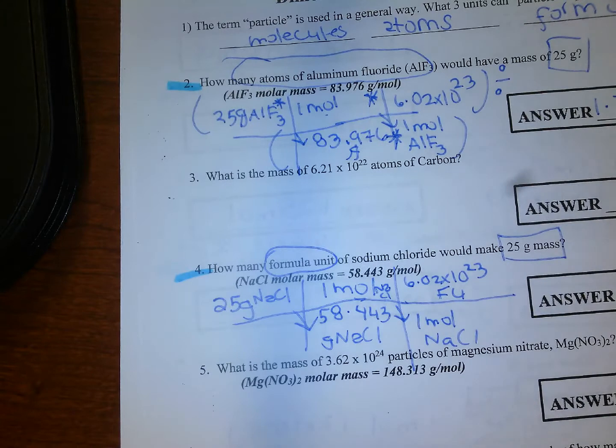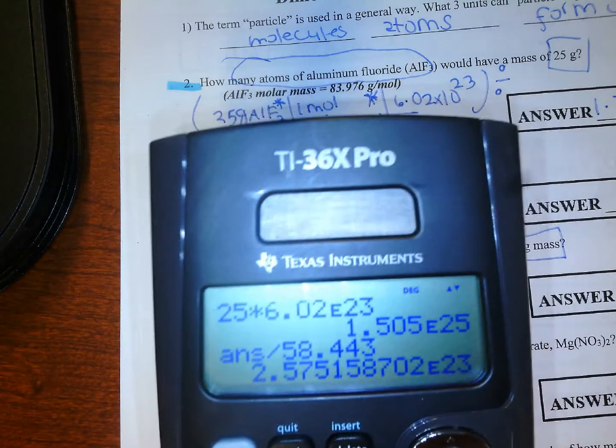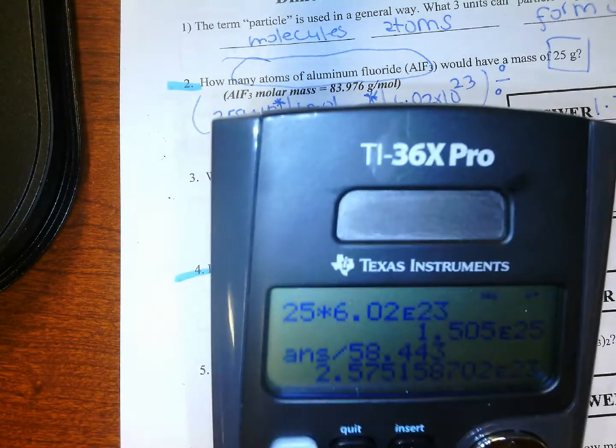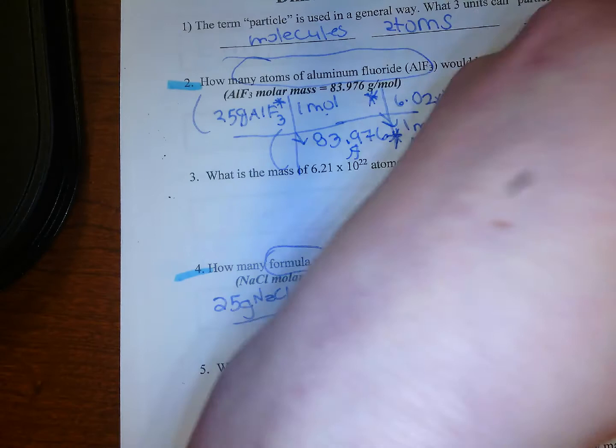Alright, and solve just like we did before. Multiply everything on the top, so 25 times 6.02, EE key, 23rd. Close your parentheses if you're doing it all in one step. And then you're going to divide that by 58.443. So there's my answer, 2.57, or you could round that up, you could say 2.58 times 10 to the 23rd. 2.58 times 10 to the 23rd formula units.